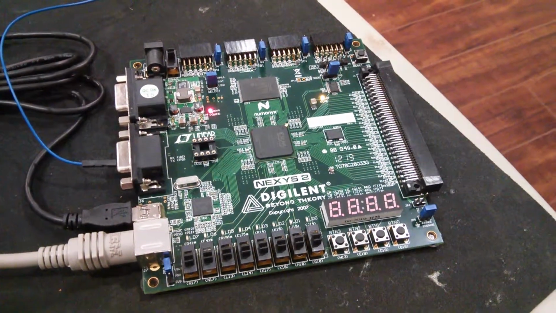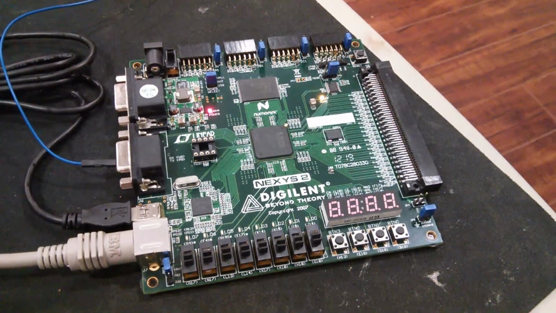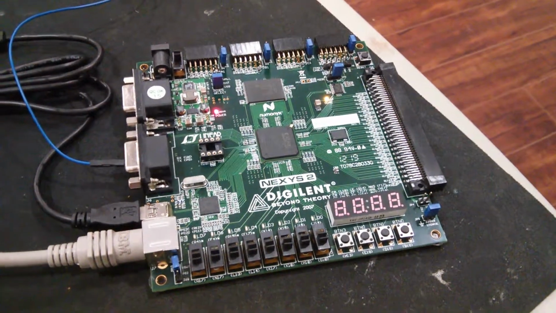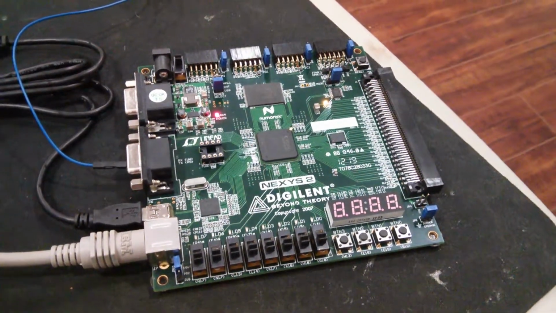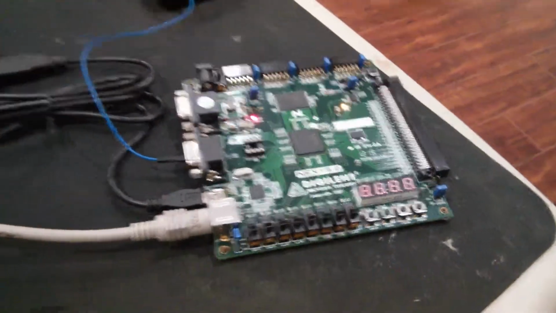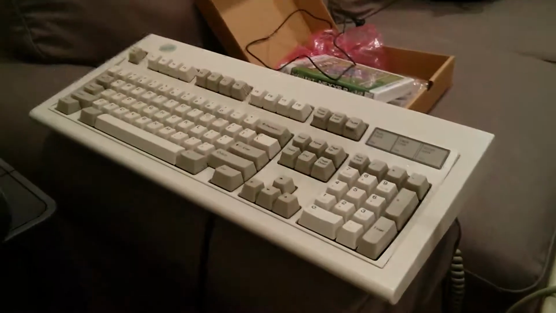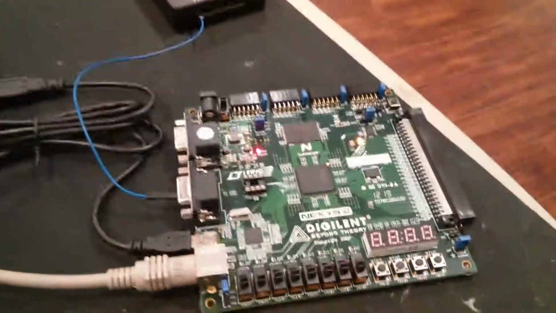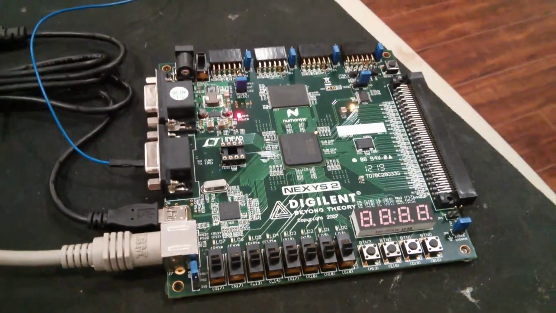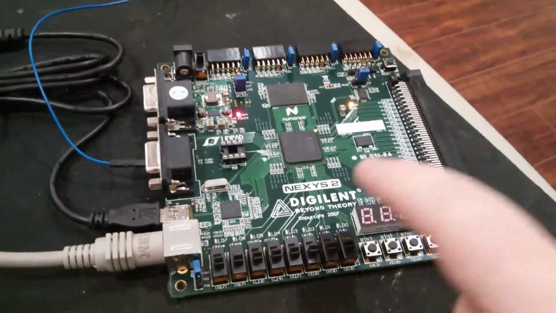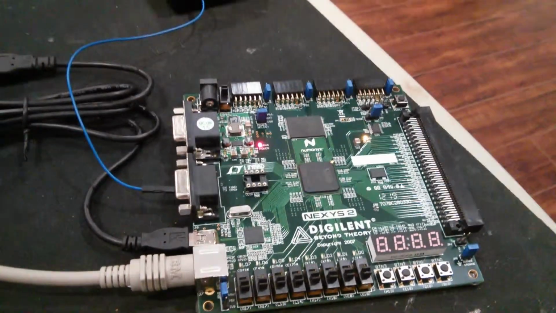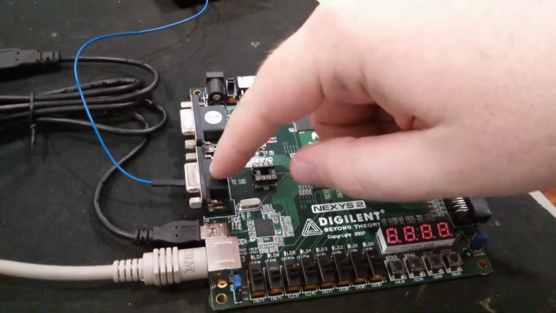I'm new to FPGAs and Verilog, and for my first project, basic Hello World level stuff, I decided to use a PS2 keyboard and extract the scan code and display it on the 8 LEDs here on the board, and then also output it via RS-232 here.